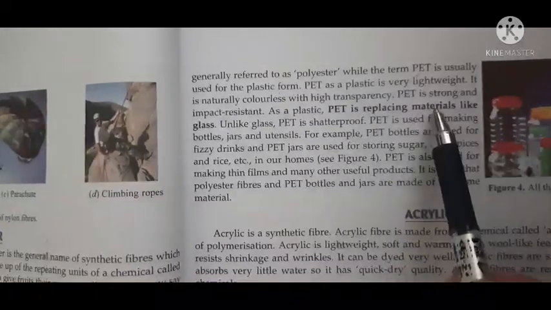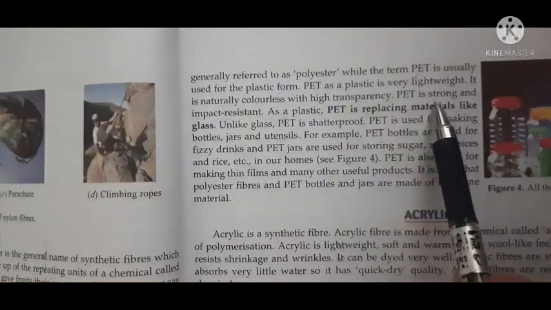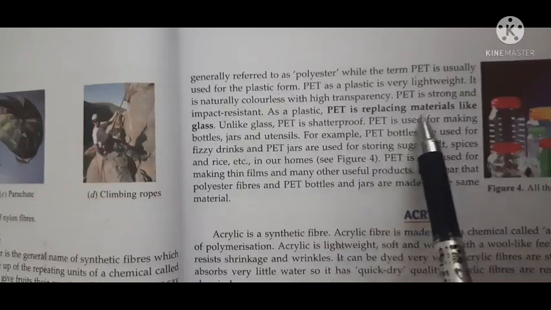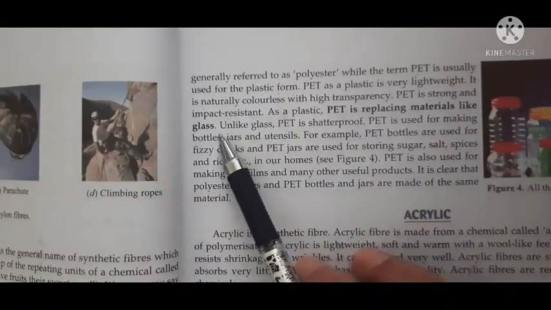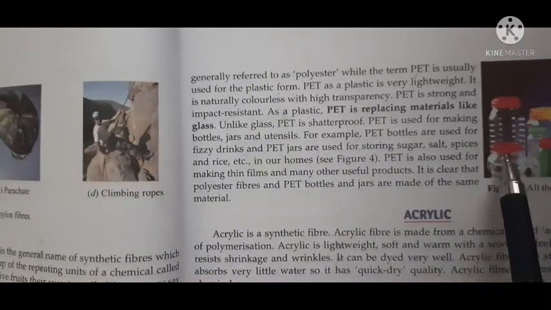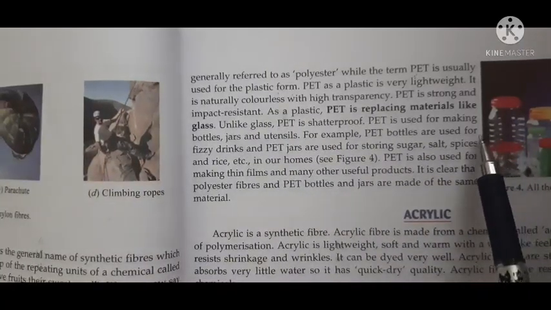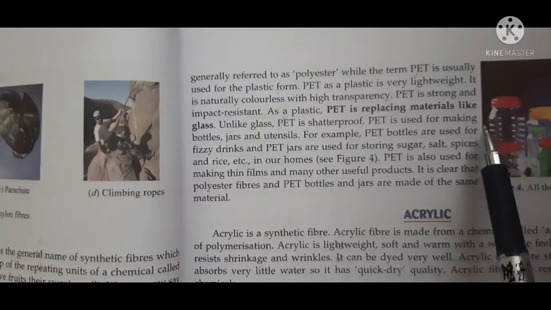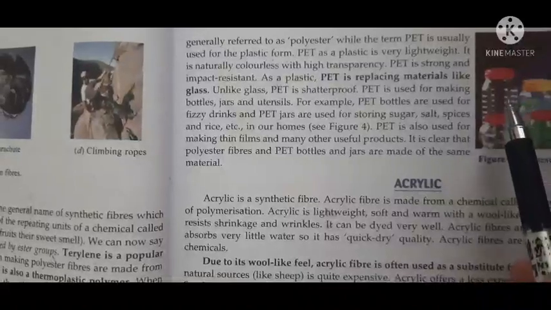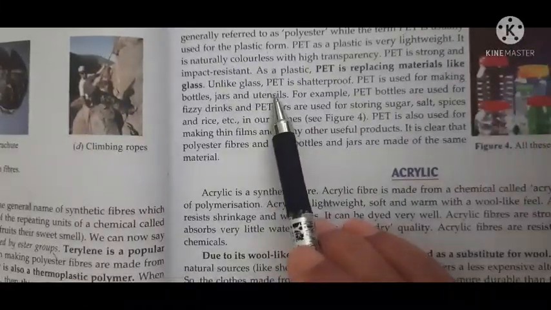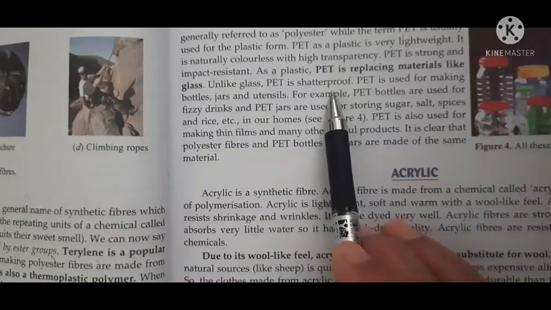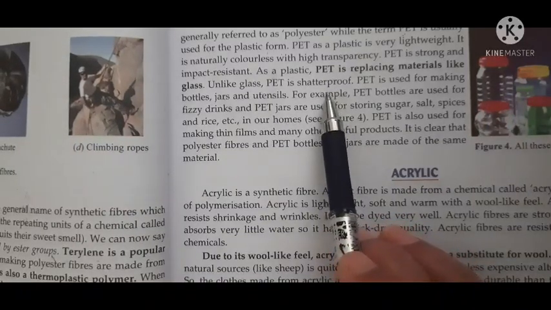Now PET is strong and impact resistant. As a plastic, PET is replacing materials like glass. Generally now they prefer plastic bottles to glass bottles, because glass bottles can break and can hurt. So that is why these plastic bottles are very easy to handle. Unlike glass, PET is shatterproof. That is what I just told you, that it does not break into small pieces.